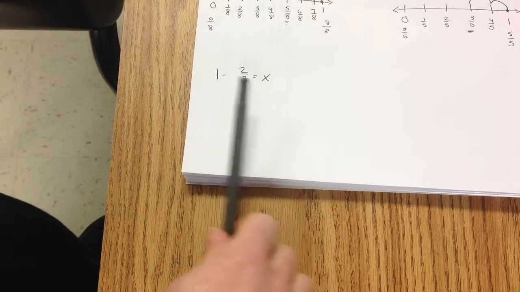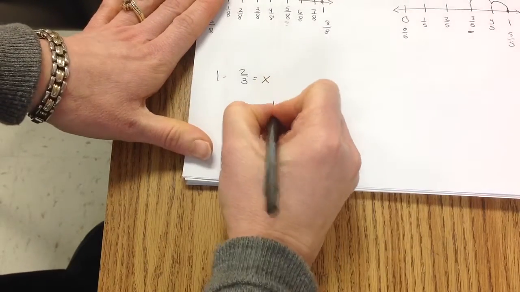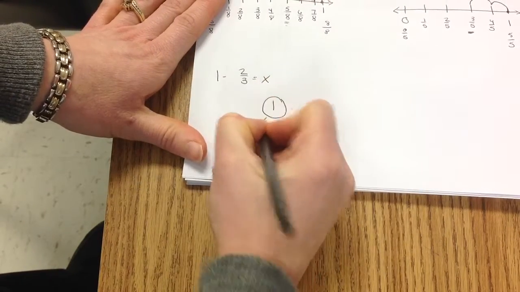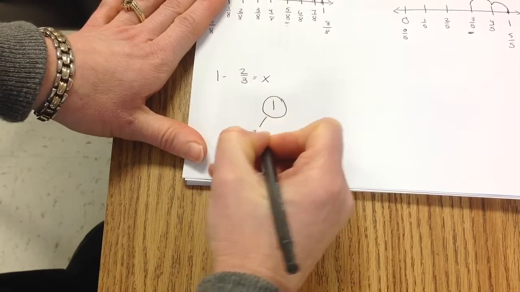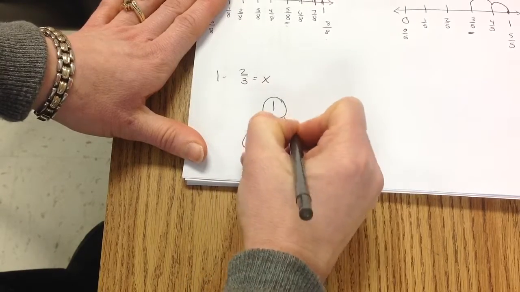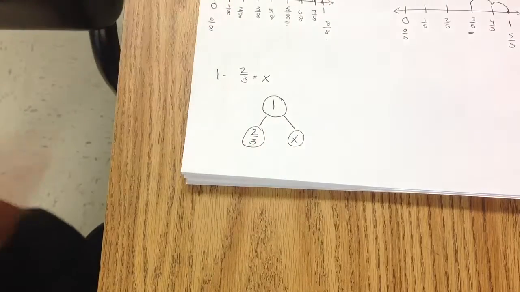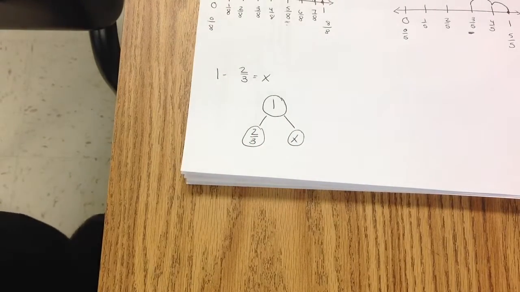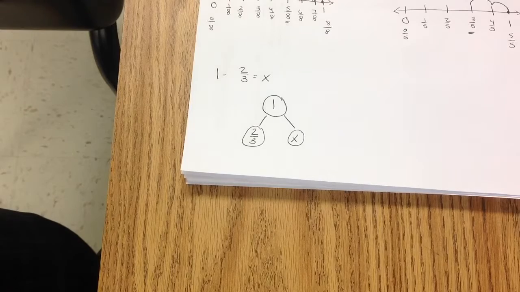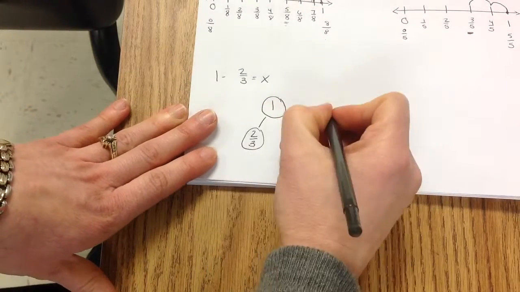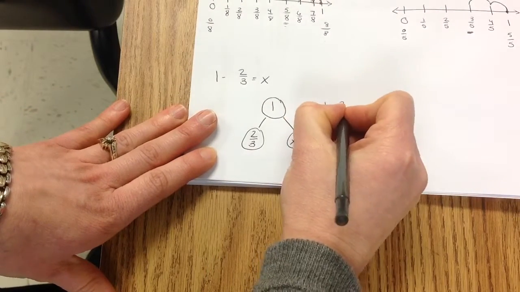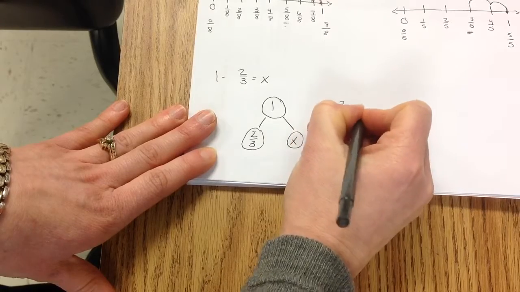The next problem we're going to look at is an equation: 1 minus 2/3 equals x. What I'd like you to do is draw a number bond with your 1 as the whole, and 2/3 and x as your parts. And we're going to figure out ways we can solve this. There are 4 number sentences that we can use. I'm going to start you off with our whole minus our part equals our x.